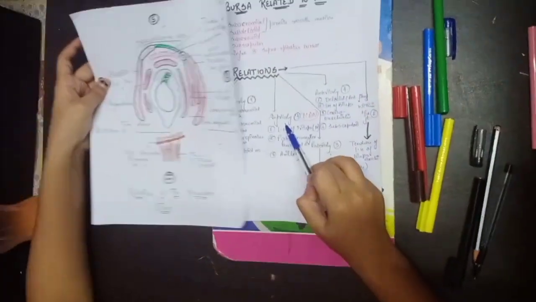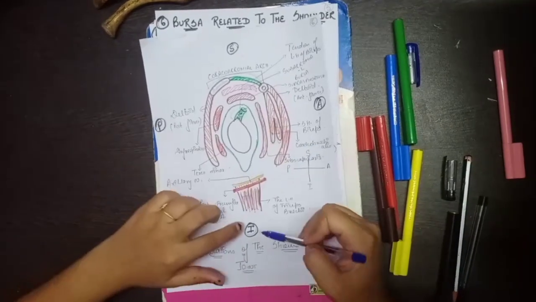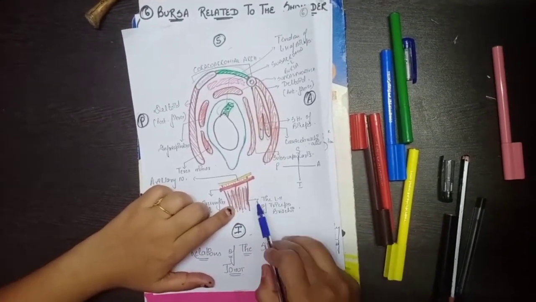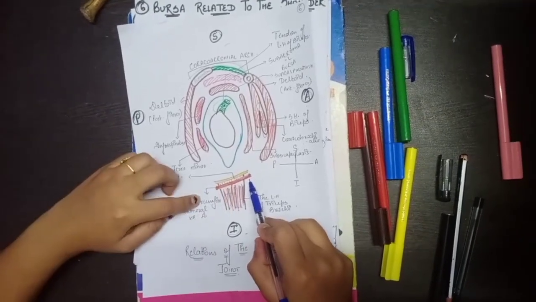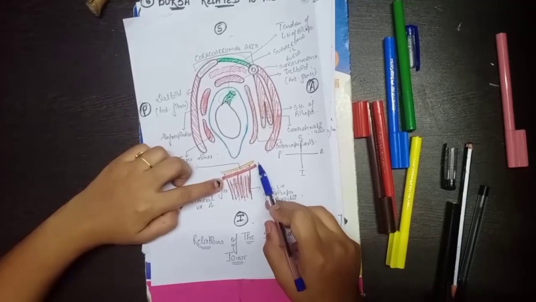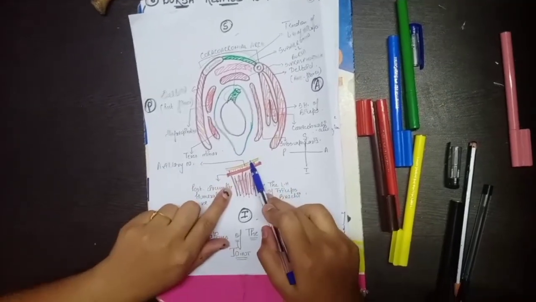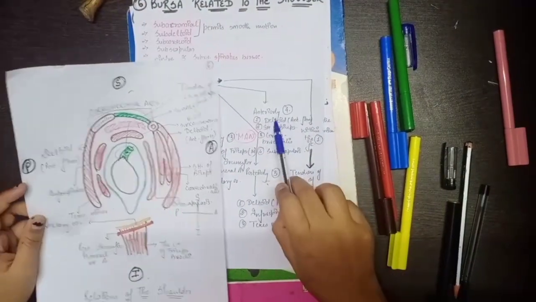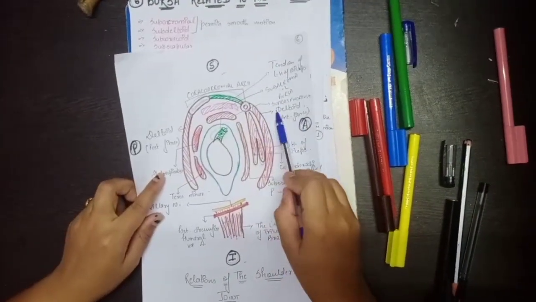Then inferiorly, we have your triceps brachii muscle, that is M. A for axillary, that is posterior circumflex humeral artery. A for artery, I'm really sorry, and N is for nerve, that is axillary nerve. Then you have anterior. Anterior fibers of deltoid.